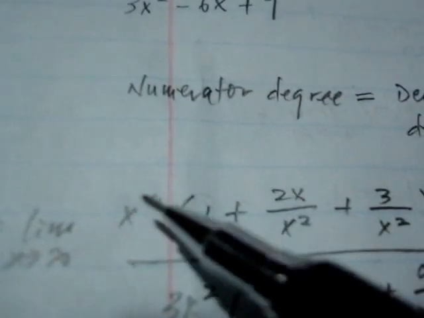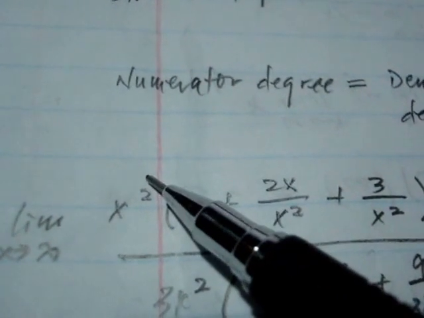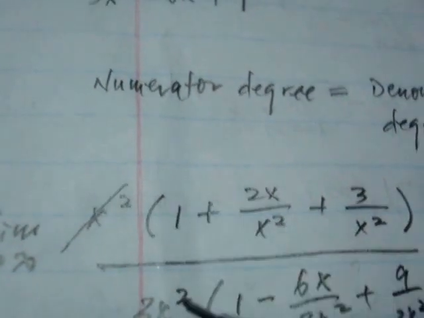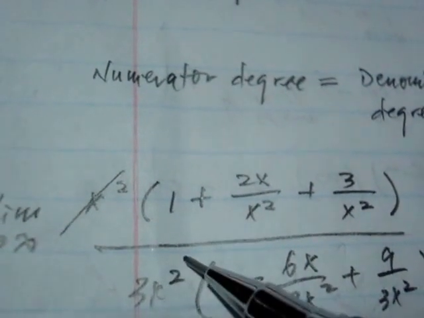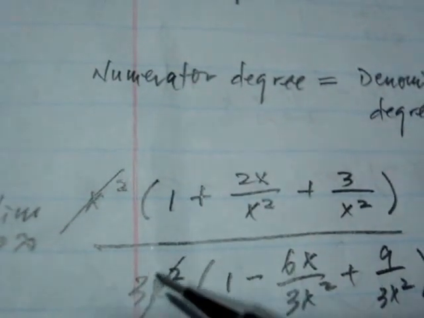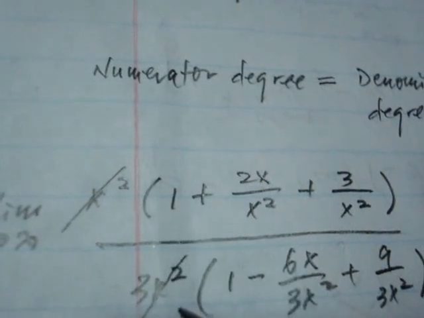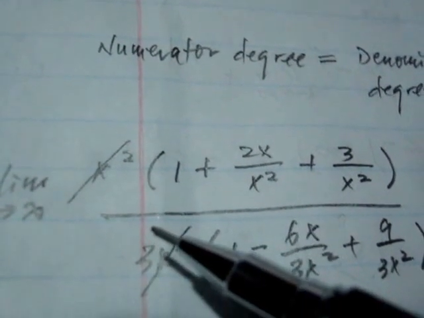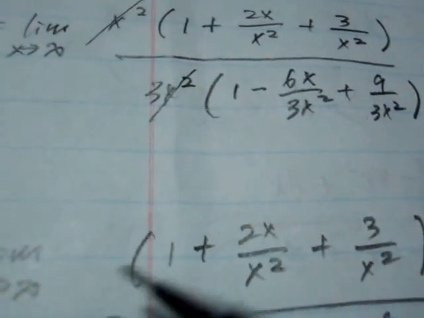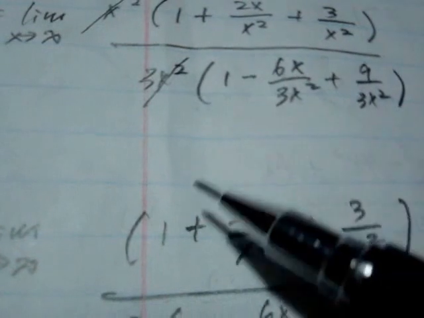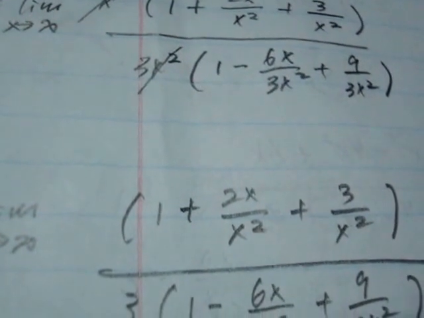The numerator's x squared will cancel with the denominator's x squared, because x squared divided by x squared is 1. So you're left with, on the numerator, will be like this, and on the denominator will be like this.